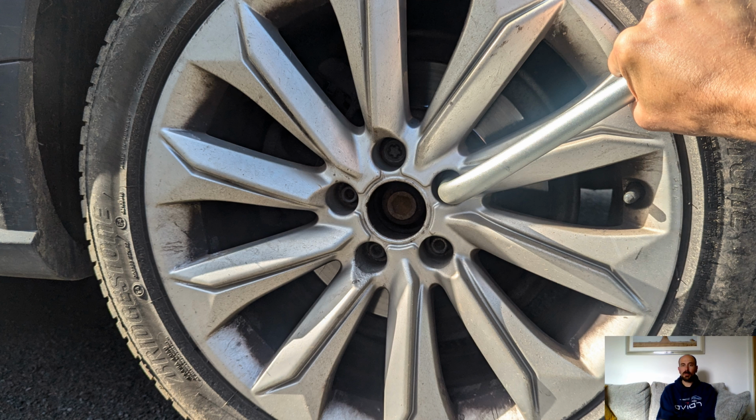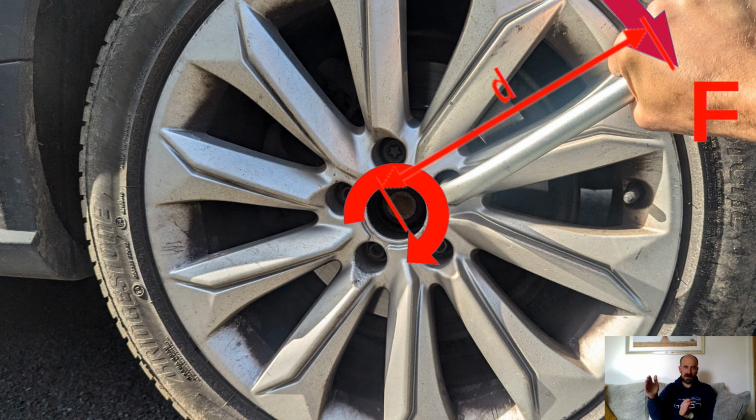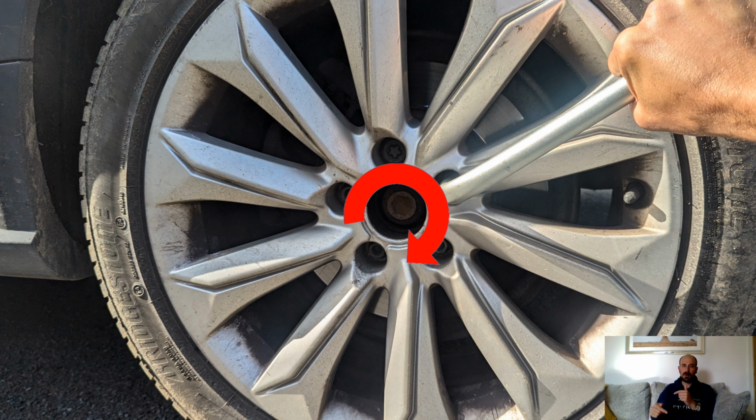In that example, the moment about the centre of the wheel is actually bigger than the moment about the nut, because although the force is the same in both cases, I'm putting the same force down through my hand, if you're calculating the moment about the nut, you're using the distance from the nut to my hand. If you're calculating the moment about the centre of the wheel, then the distance is bigger, it's further. So a moment only makes sense if you're thinking about it about a particular point. You calculate a moment around a point.